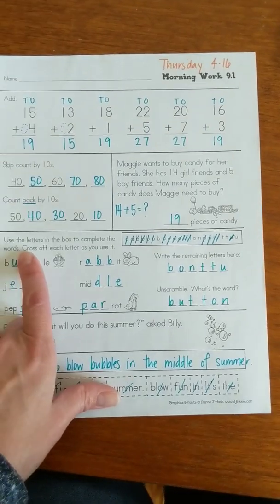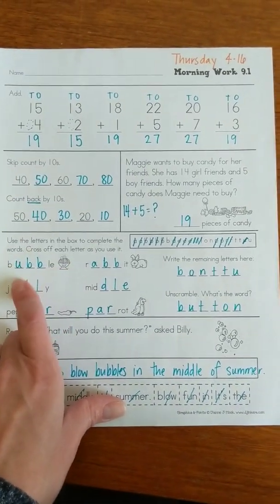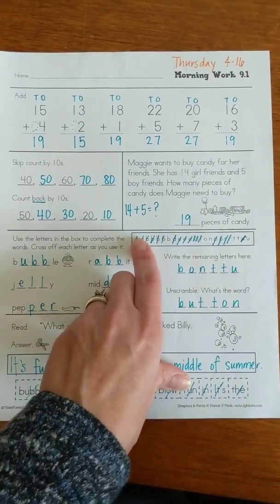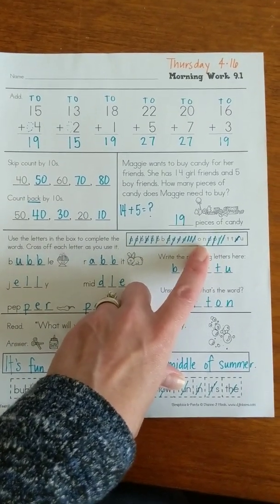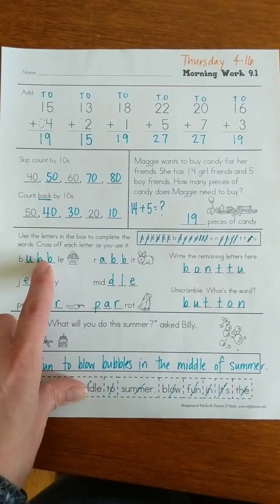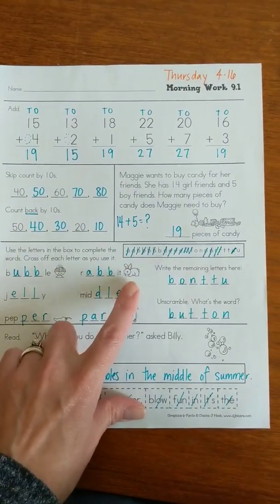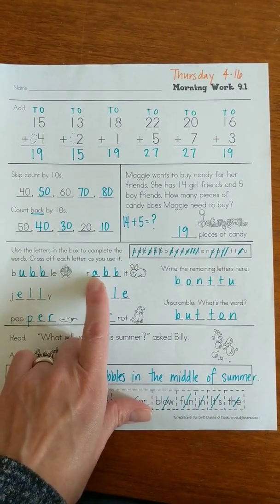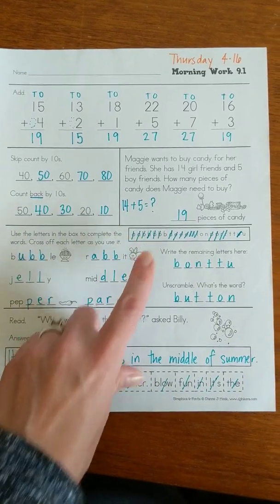Okay, this one was a tricky one. So down here we had some words, and we needed to fill in the missing letters using letters up there and then cross those letters off. So we knew that this one was bubble. Okay, so we added UBB and crossed those off. This one they gave us a picture, it was rabbit, so we added ABB, crossed those off.